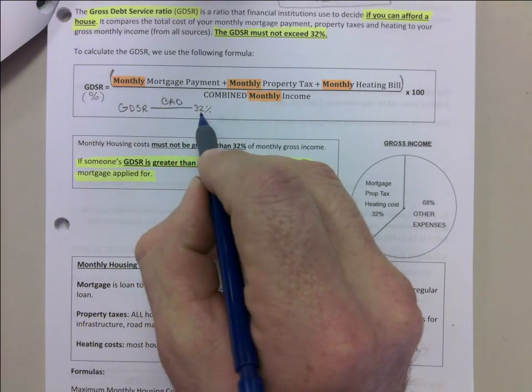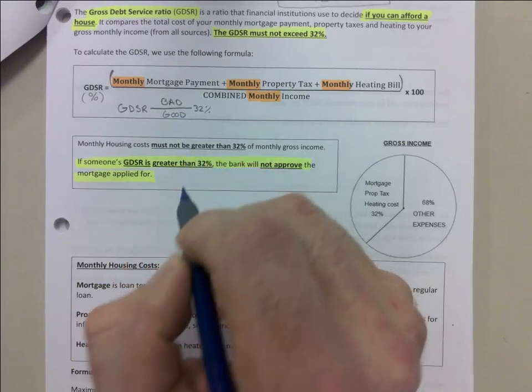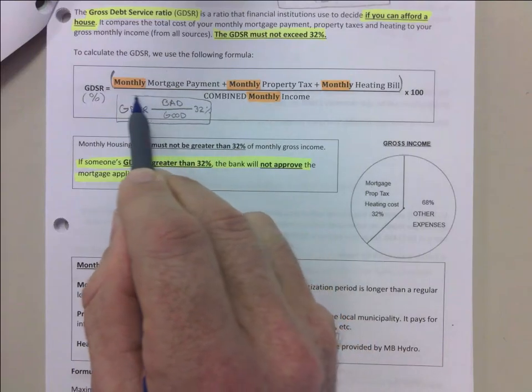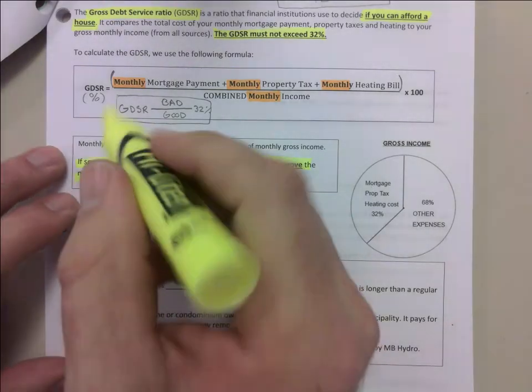If you're below 32%, that is good. I would strongly suggest you add that right under this formula. Okay, I'm going to highlight that.